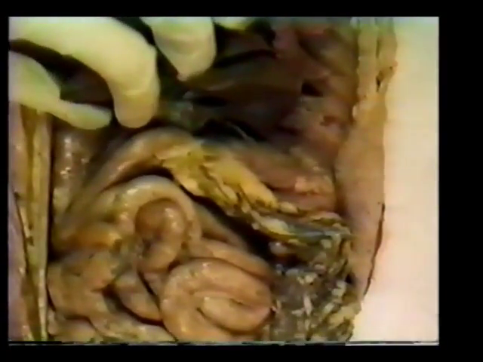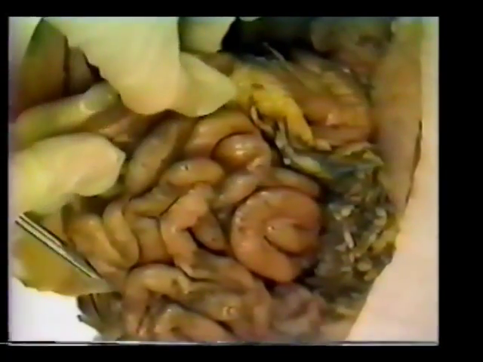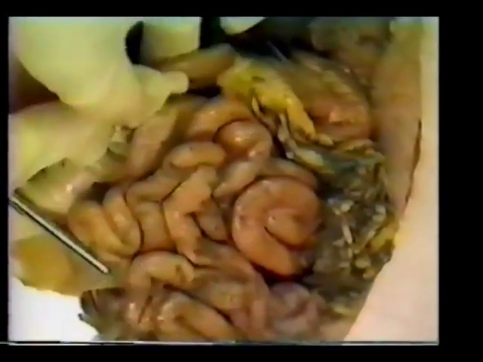Now, identifying the sections of the small intestines, there are three different sections. There is the duodenum, which connects to the stomach. Here's the stomach, and this first section of the small intestines is the duodenum.